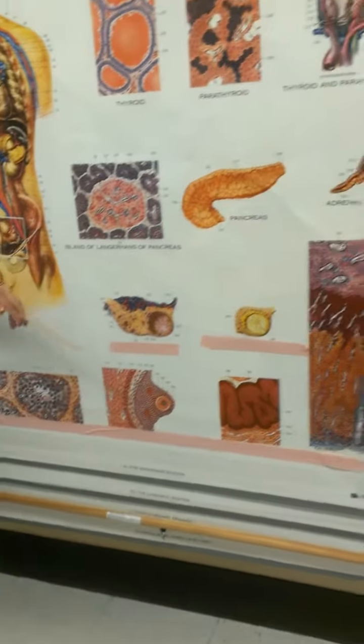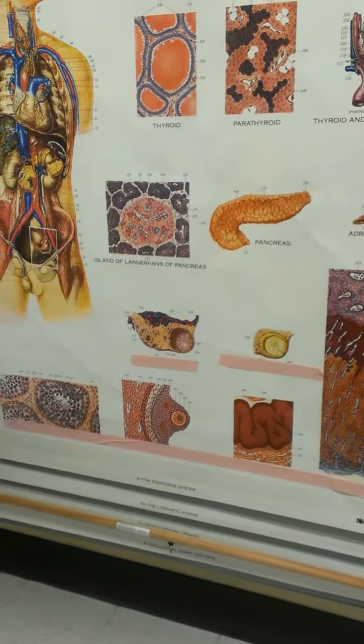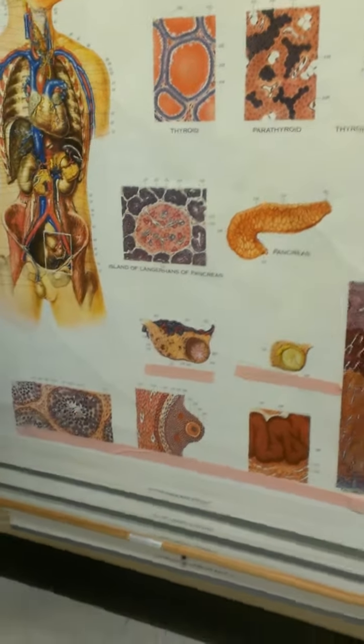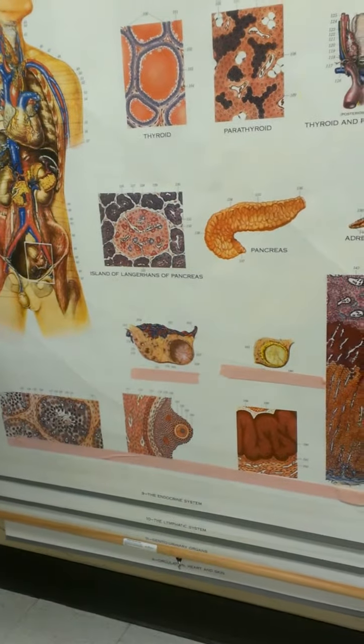Now for the ovaries, I don't use the chart for the ovaries, I use the model. So I'm going to send you guys back. I'm going to come around table by table and show you the ovary model. There's only 4 terms.